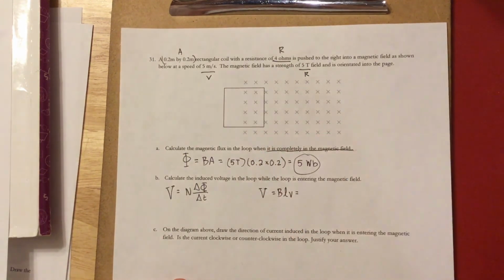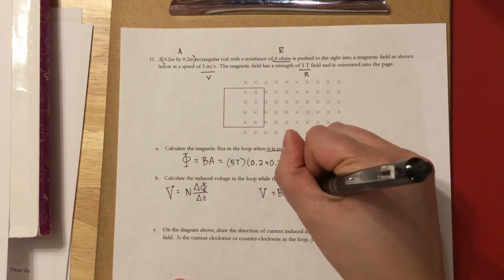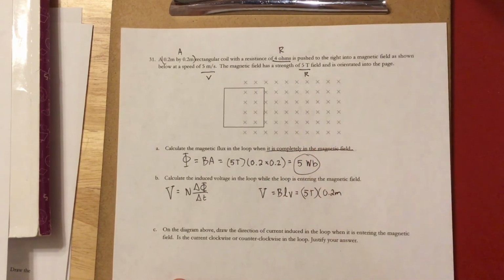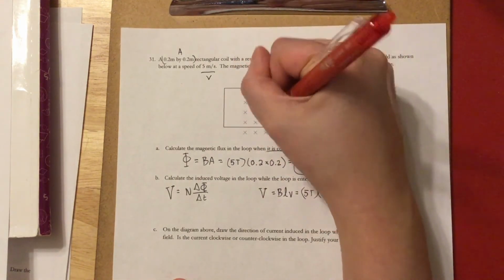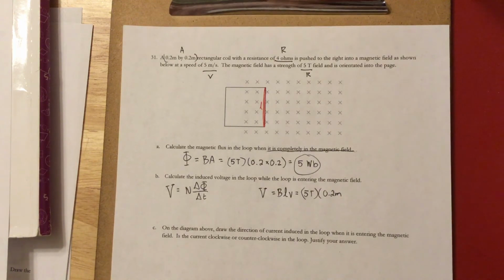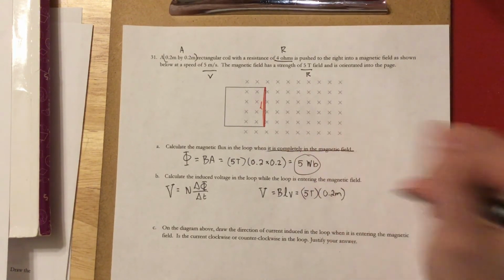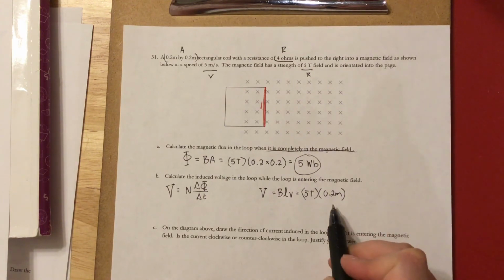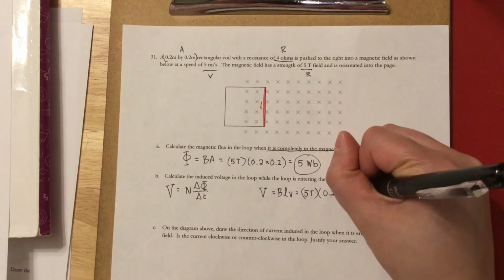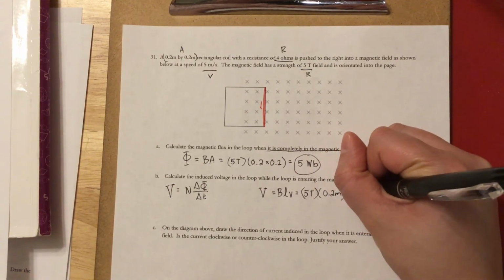BLV. The field is 5 Tesla. The length is 0.2 meters. And just to be clear, the length I'm referring to is this one. It doesn't super matter in this case because it's a square. However, if this were non-symmetrical on all sides, I would need to make sure that I'm picking the correct L. Velocity is 5 meters per second.